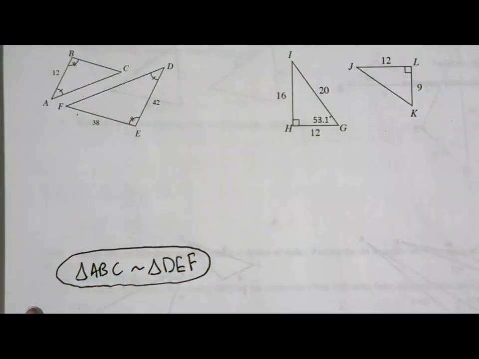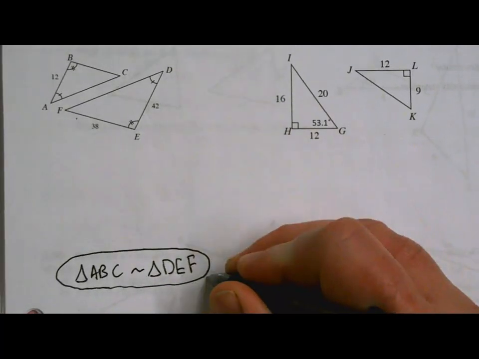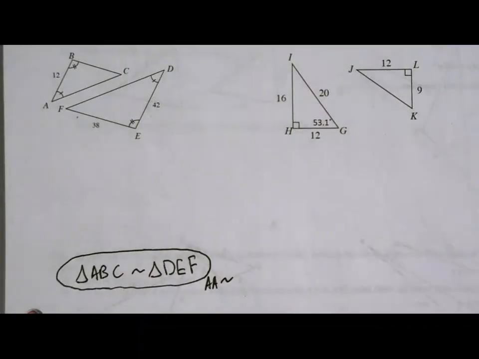Now, if you had the ABC in a different order, of course, your D, E, and F would also be in a different order. And you guys said what reason were we going to use for this one? Double A. Double A similarity with the squiggle.